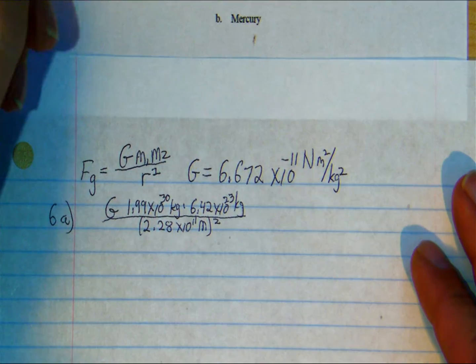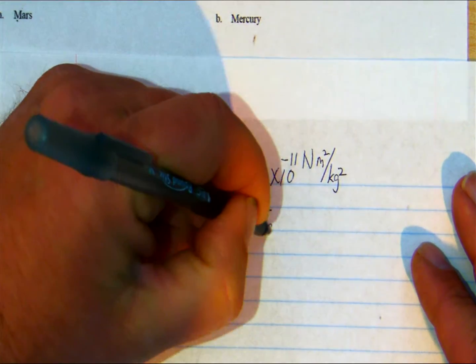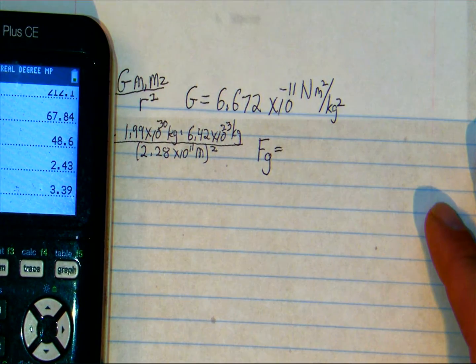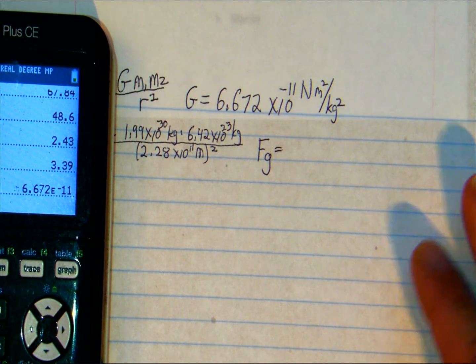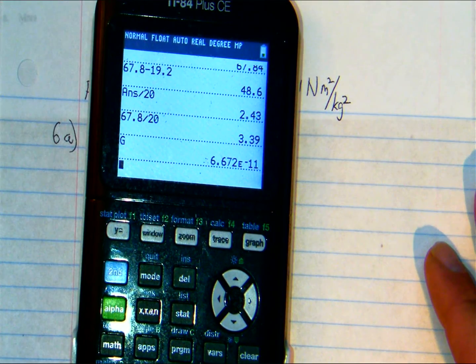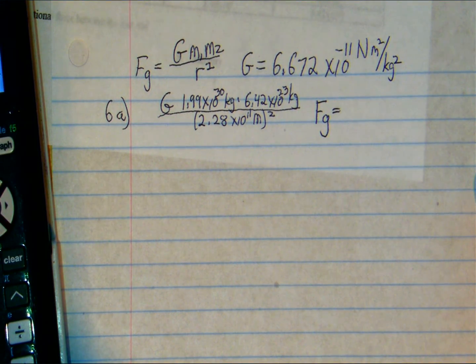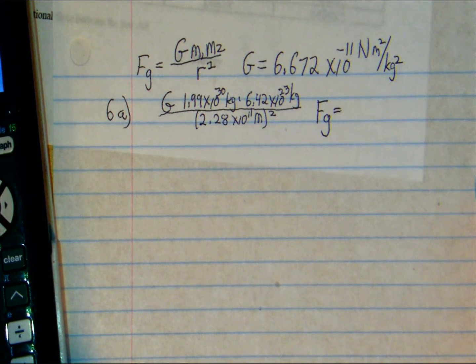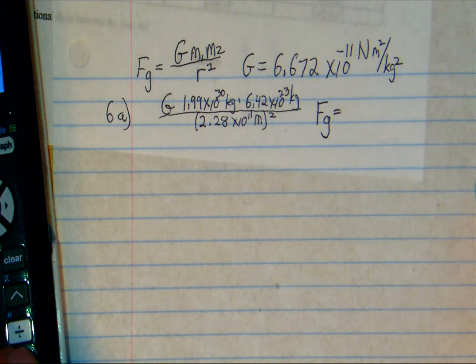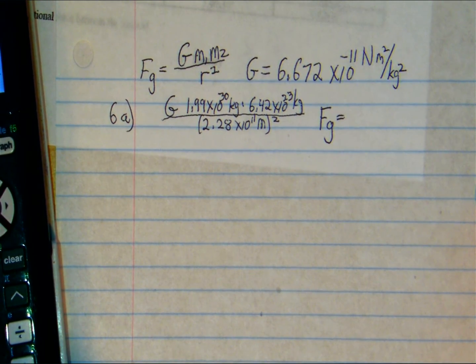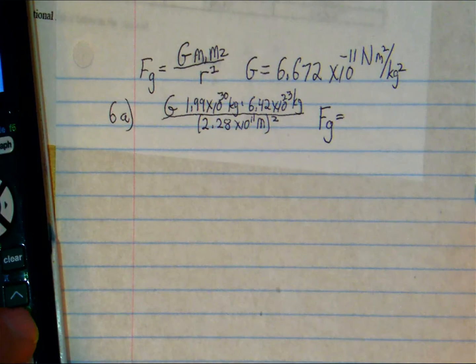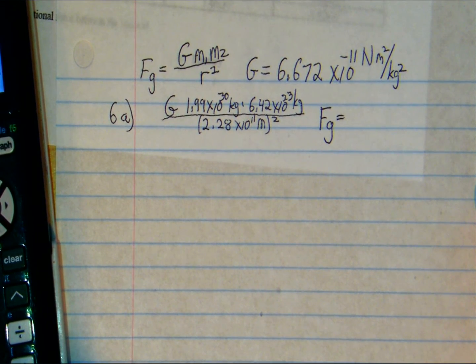All right, so the force of gravitational attraction would work out to be, I'm curious. Oh, yeah. So I have G already stored in my calculator memory, so that makes it convenient for these problems. I'm going to go alpha G times 1.99 times 10 to the 30th power times 6.42 times 10 to the 23rd power divided by 2.28 times 10 to the 11th power x squared, enter.